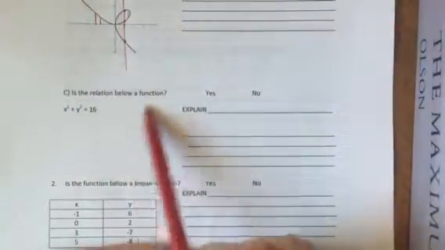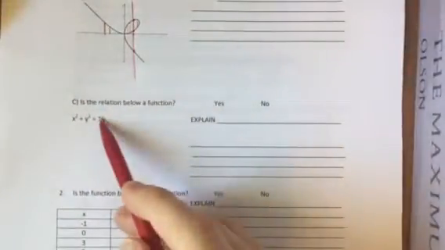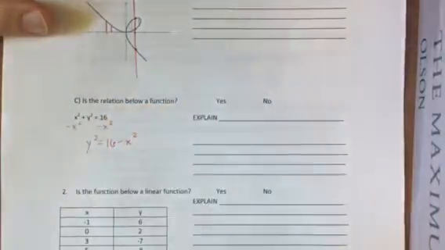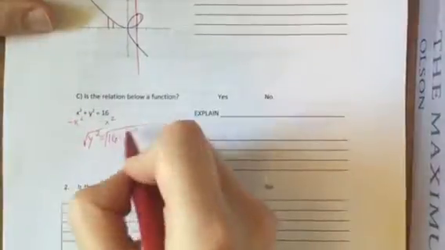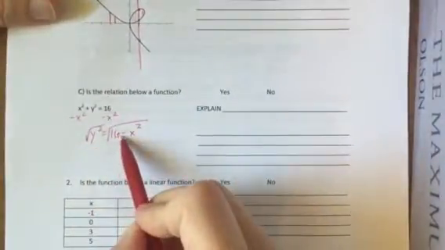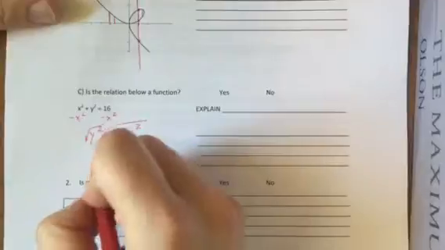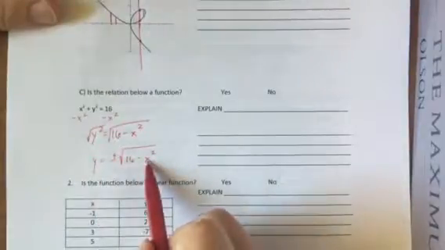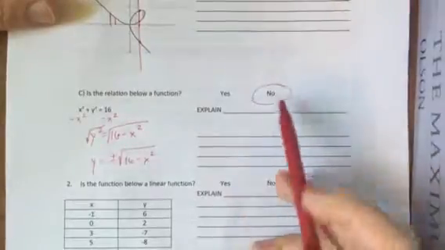And now, is the relation below a function? And the best way to do that is to get your y by itself. So if I subtract x squared, I get y squared is equal to 16 minus x squared. And then I have to take a square root. But the thing is that whenever you take a square root, you have a positive and a negative output. So when I do, that means that for every input, I could have 2 possible outputs. So again, the answer is no, and it's your job to explain that in words.